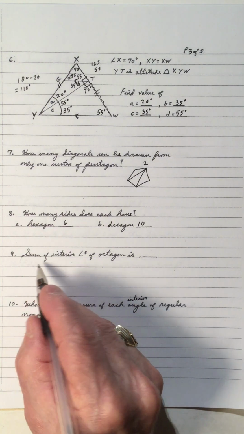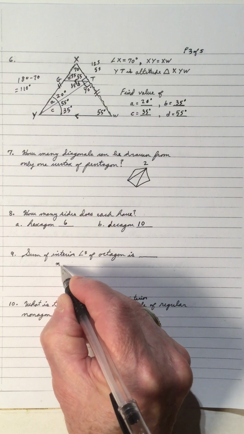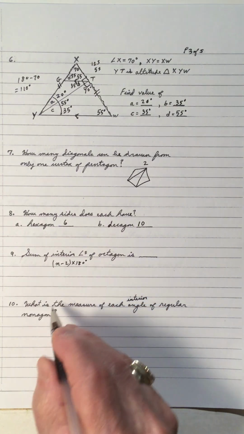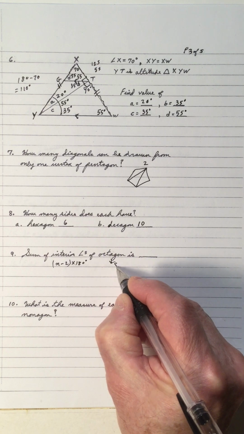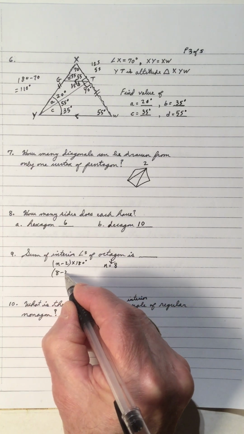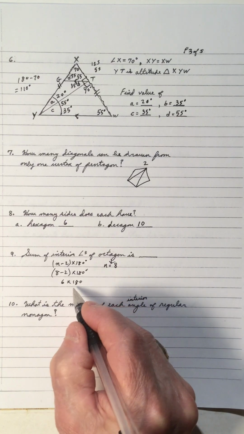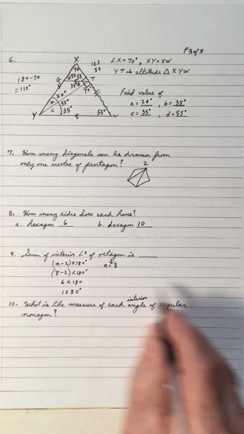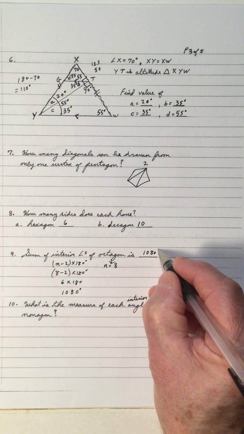Number 9. The sum of the interior angles of an octagon. Well, the sum of the interior angles is defined by n minus 2 times 180. That gives us the sum of the interior angles of any polygon. An octagon has 8 sides. So we let n equal 8. So we go 8 minus 2 times 180. 6 times 180 gives us 0, 6 8s are 48, carry 4, 1,000. So the interior angles of an octagon add up to 1,080 degrees.